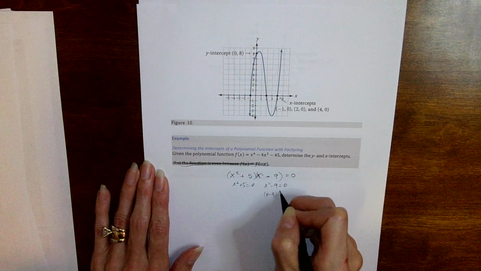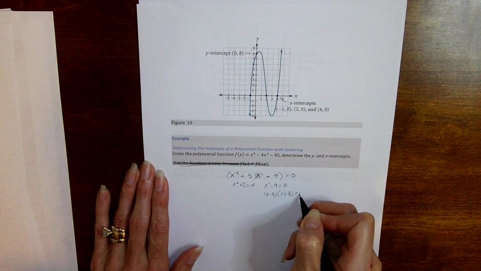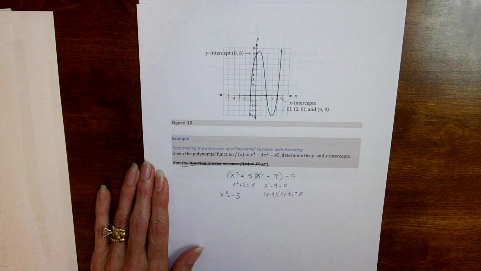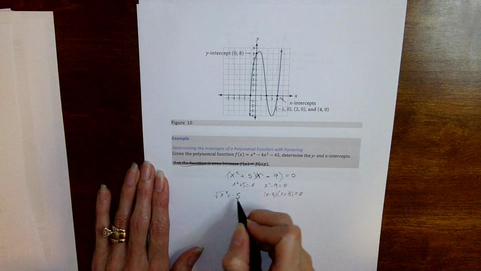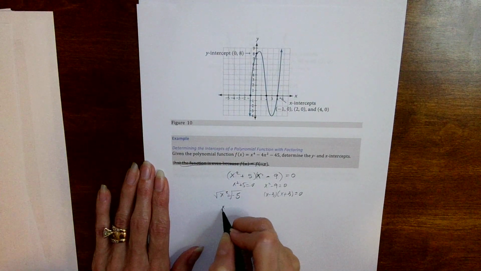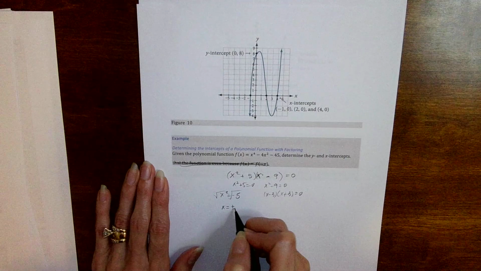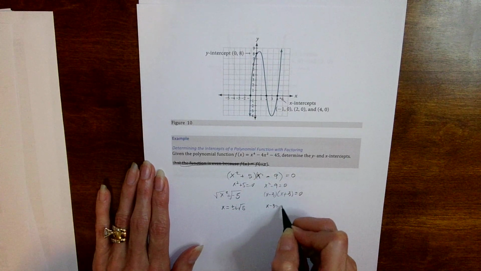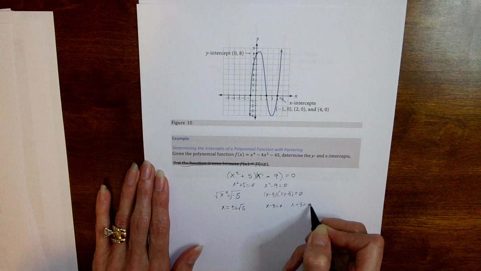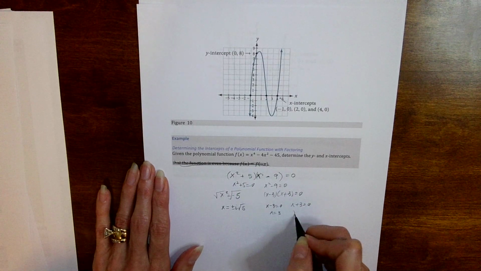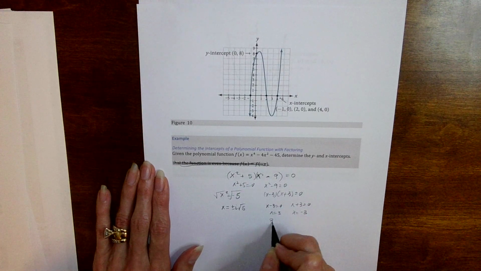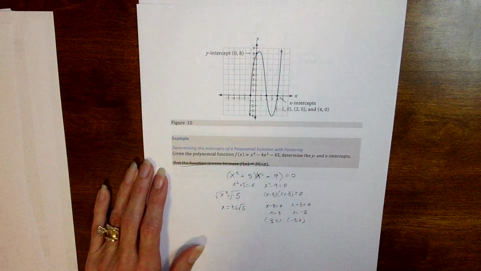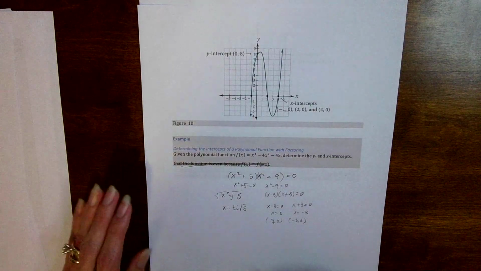This is the difference of squares. I like these. And this is x squared equals negative 5. And so, square root of both sides, plus or minus i square root of 5. And x minus 3 equals 0, x plus 3 equals 0, x equals 3, x equals negative 3. These are the only ones that are going to show up on the graph because imaginary zeros don't show up on the graph.